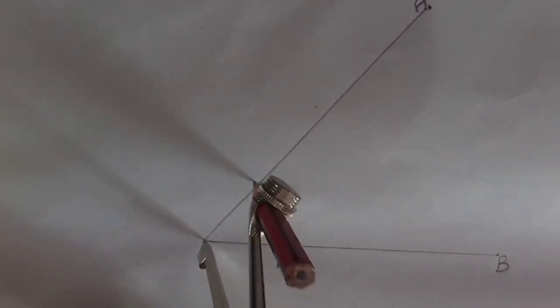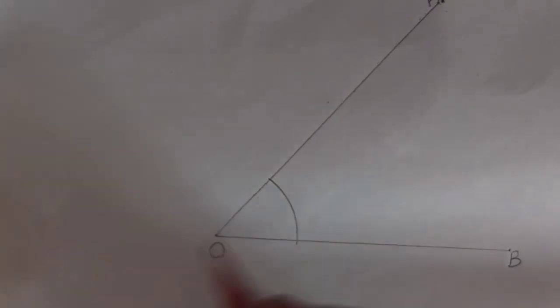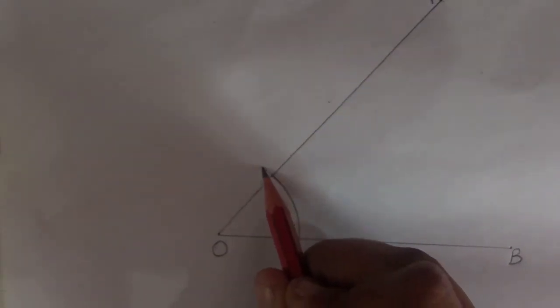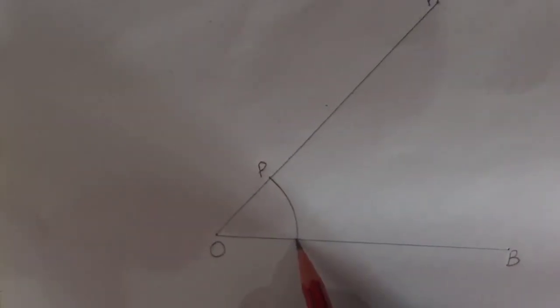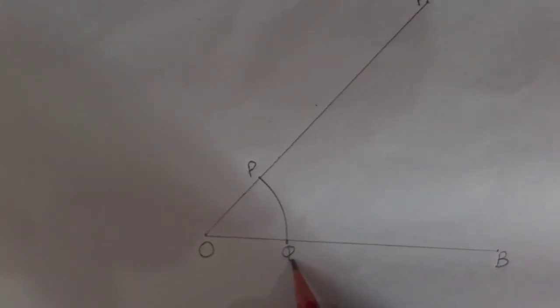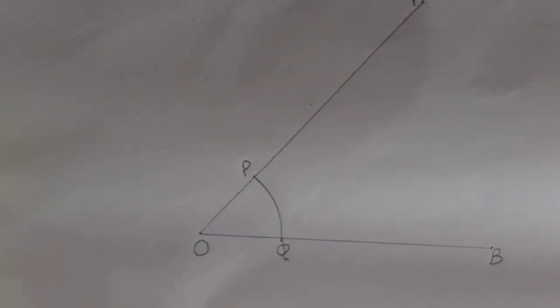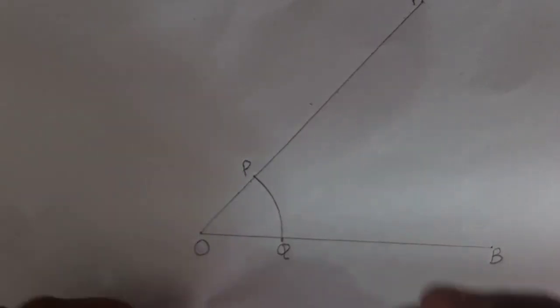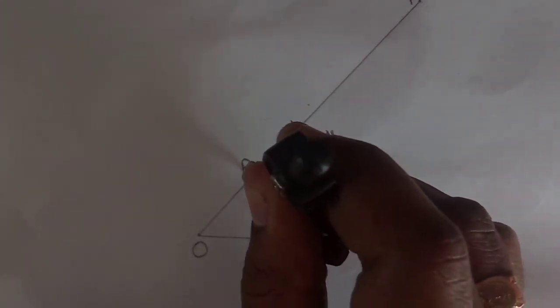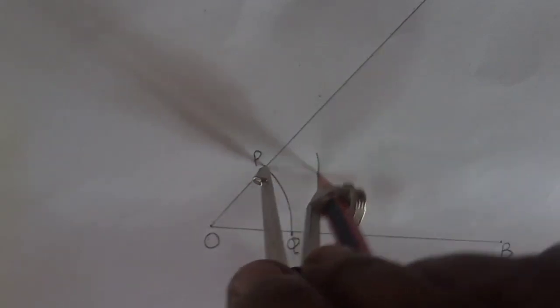By using your compass and taking any radius, draw an arc connecting the two arms of the angle by keeping the compass at O, and label the meeting points of the arc as P and Q. You can use the same radius or any other radius. Even if you change the radius, it's not a problem.